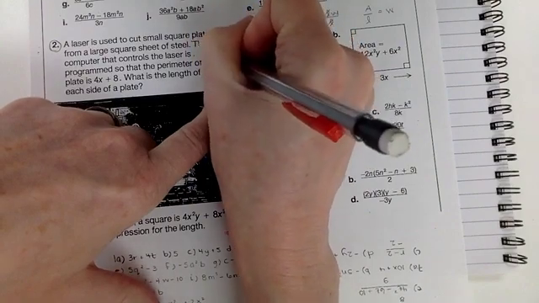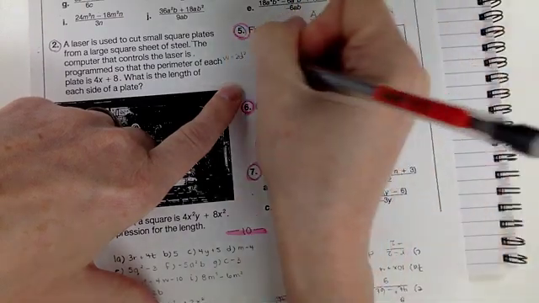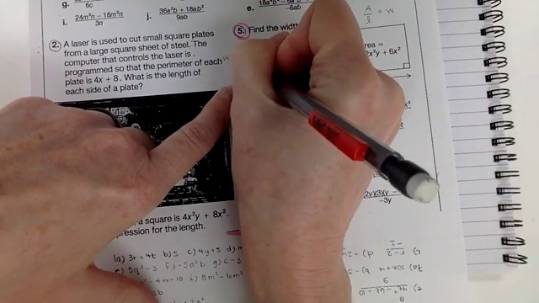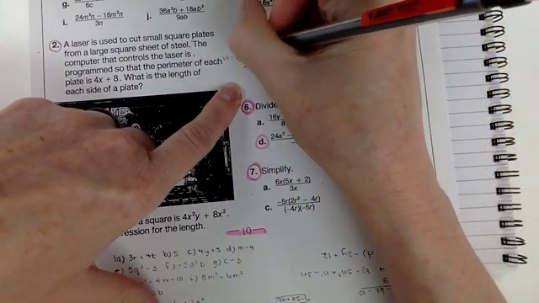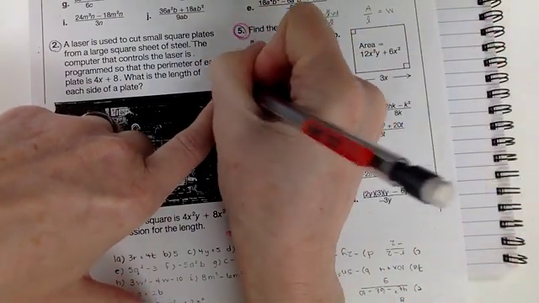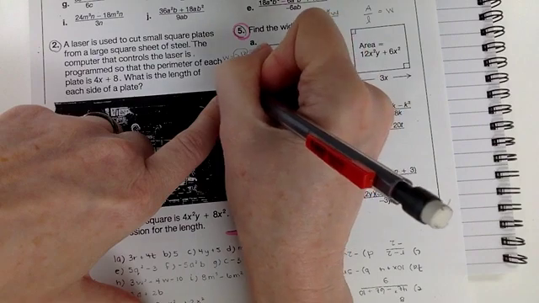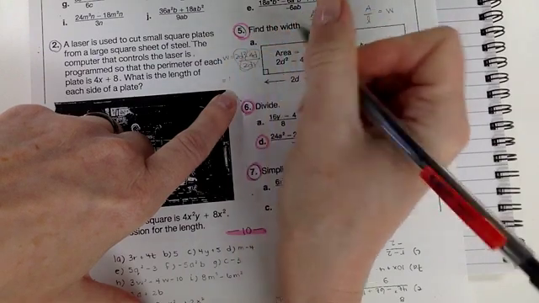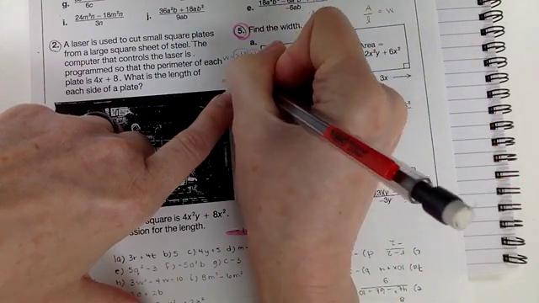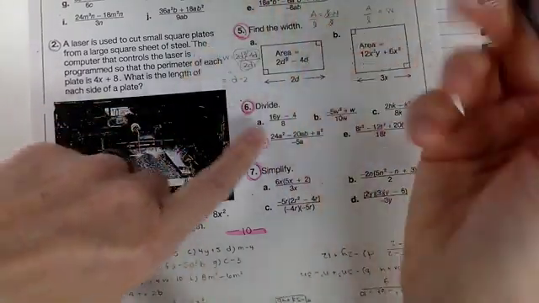Find the width. So width is going to equal area, which is 2d squared minus 4d over the length, 2d. Remember, in these, we made sure we divided each term by the denominator. So 2 divided by 2 is going to be 1. d squared divided by d will be just d. And negative 4 divided by 2 is negative 2. d divided by d is just 1, so we won't write that. And there we go.